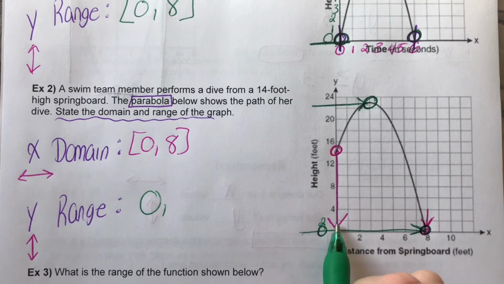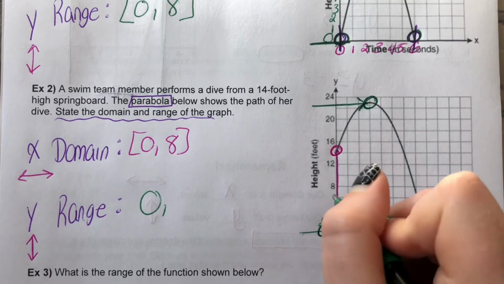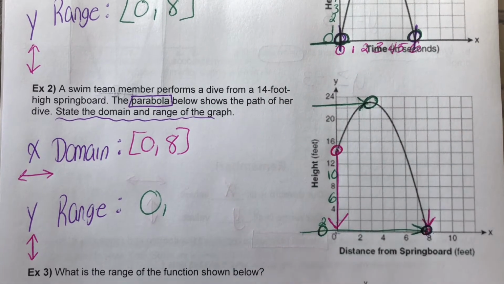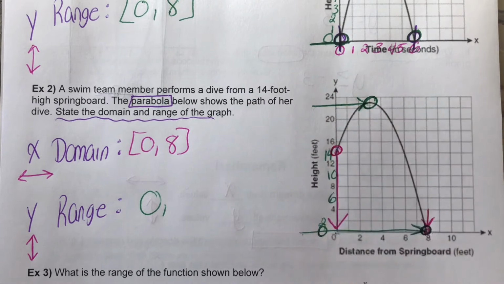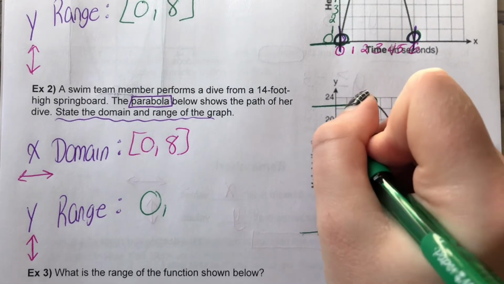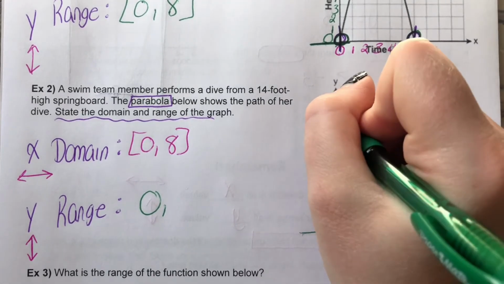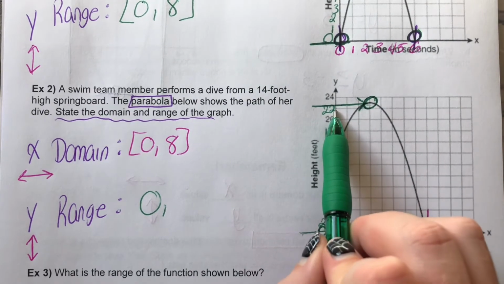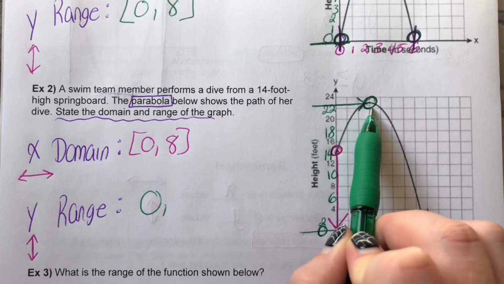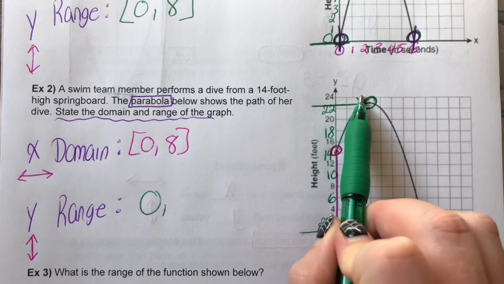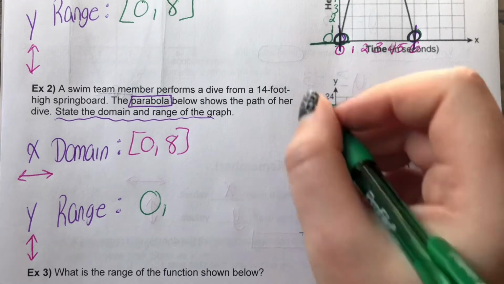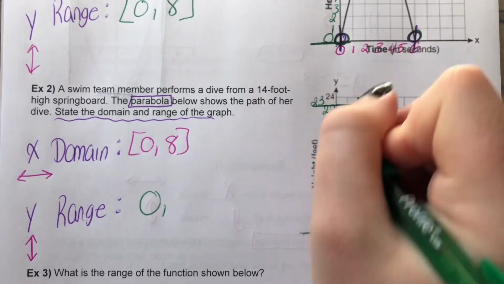So this would be 0, 2, 4, 6, 8, 10, 12, 14, 16, 18, 20, 22, and then 24. I can see that this value is not at 22, but it's not at 24. It's right in between. What number is in between 22 and 24? You guys got it, 23.